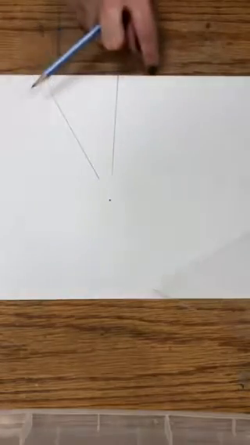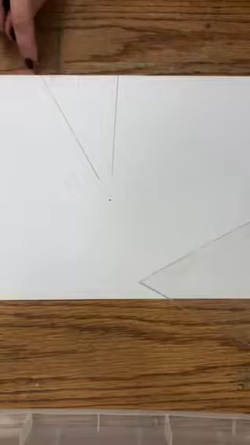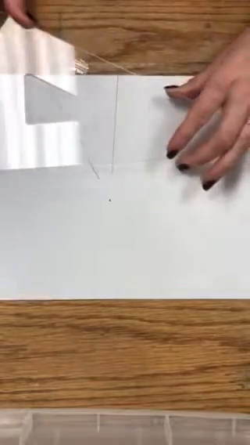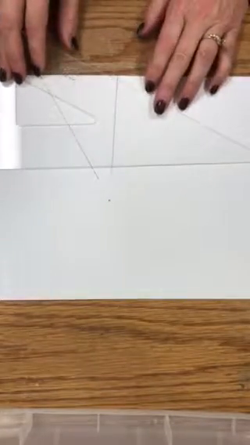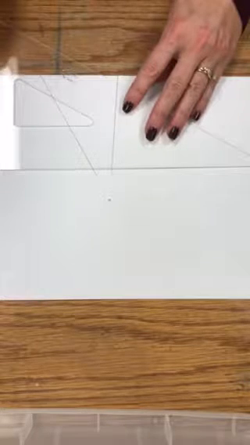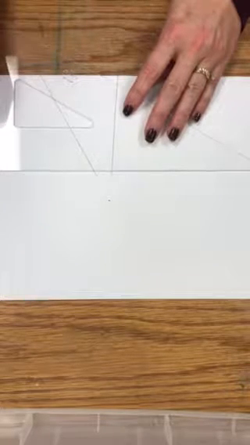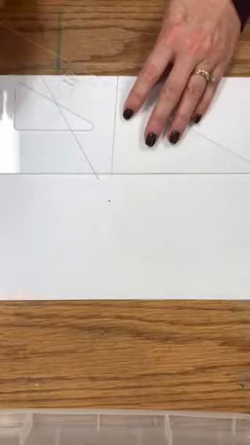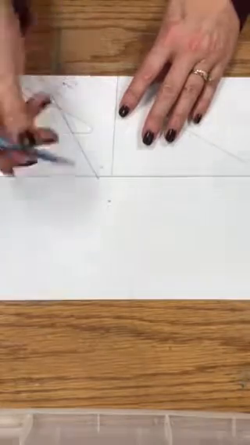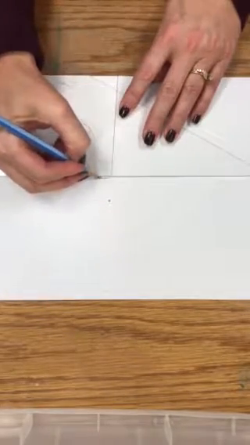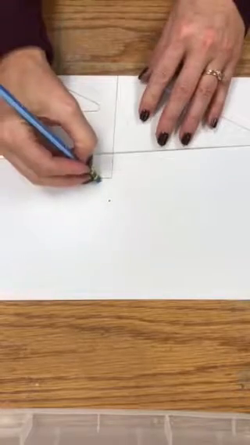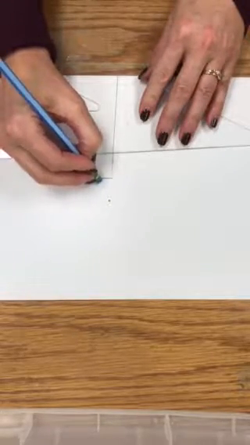To draw the top of the building, it needs to be parallel with the edge of the paper. So you can achieve that by placing your triangle so that it is even along this edge, and slide it up to where you want to draw that line, and then draw your line straight across there. And if you have a little bit left over, you can erase.